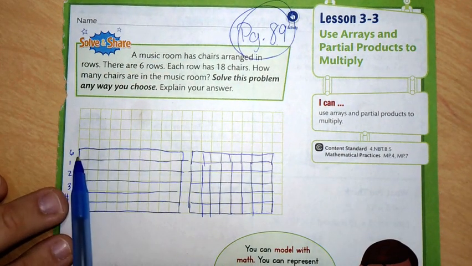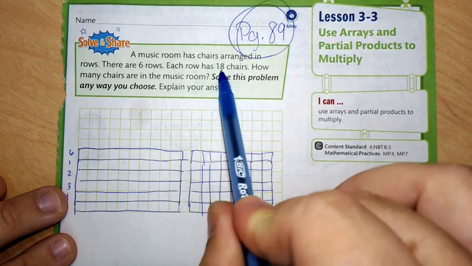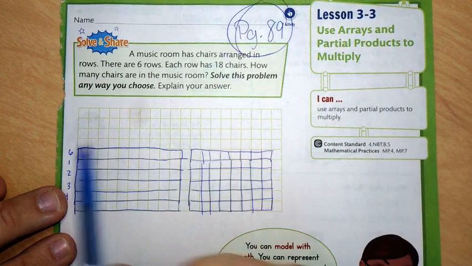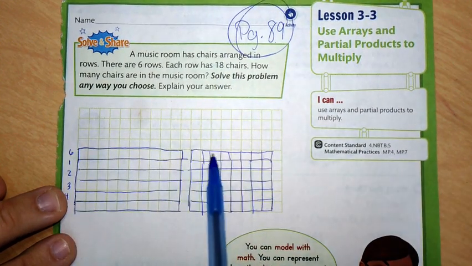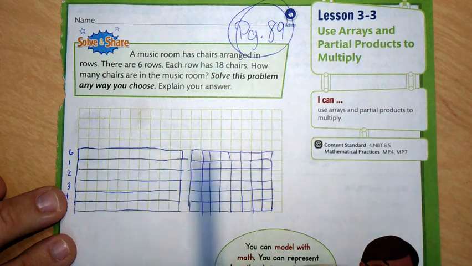And in each row, I've got a set of 10, and then I have 18, and then 8 more because each row has 18. So 10, 11, 12, 13, 14, 15, 16, 17, 18. So every row will have those 18.